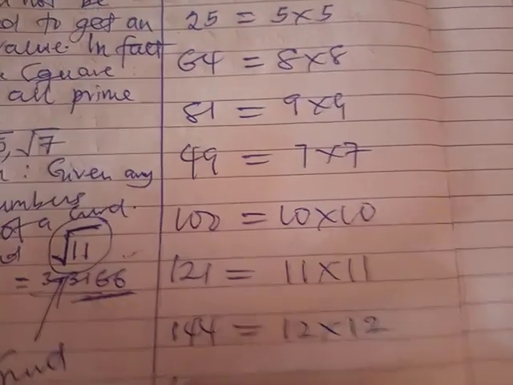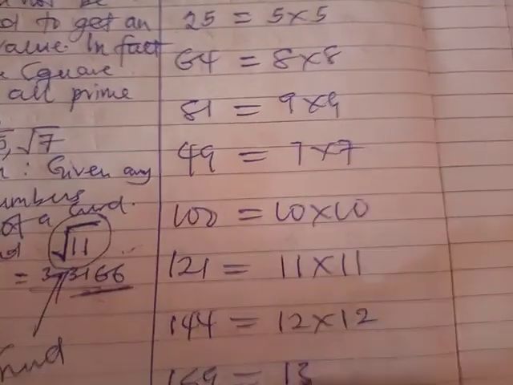So that's how it works. And again, 169 is a perfect square because 13 times 13 is 169.